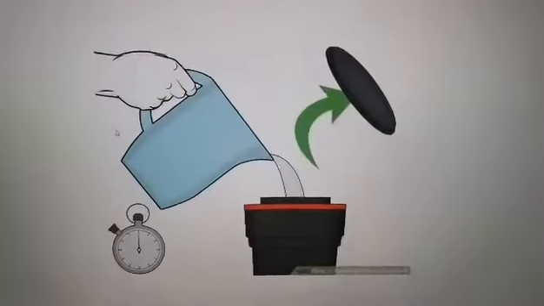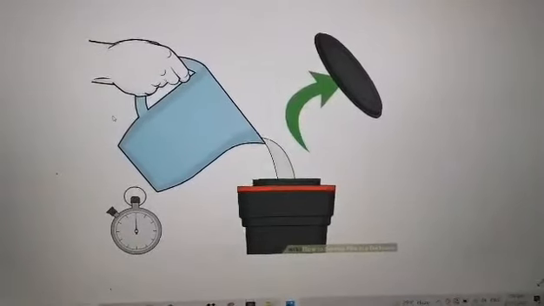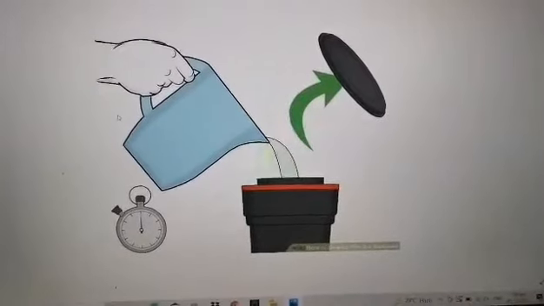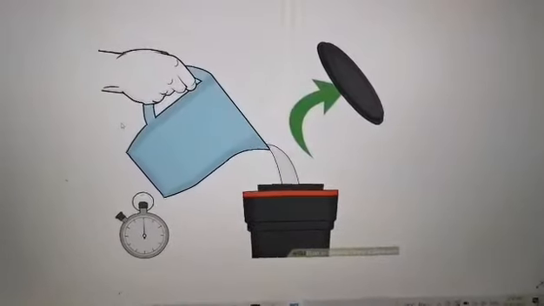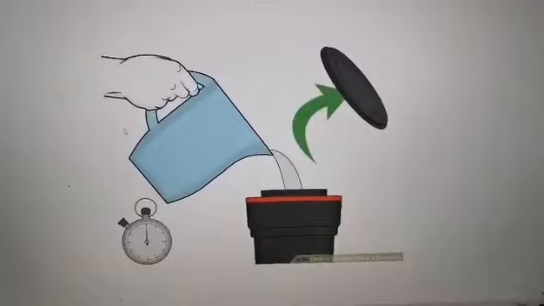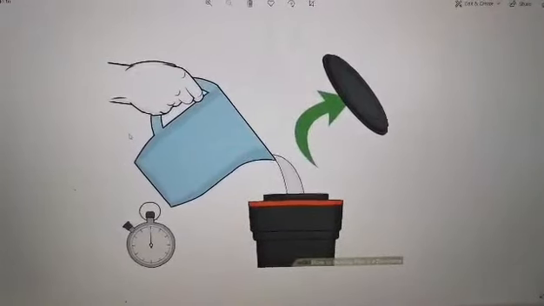Next step is mixing the developing chemicals and pour and set a time. Pour the developing mixture inside the tank and set a timer. It typically needs 8 to 11 minutes, but it depends on what kind of film.